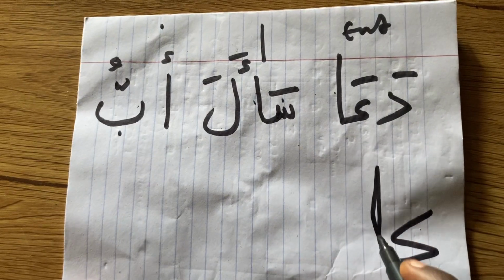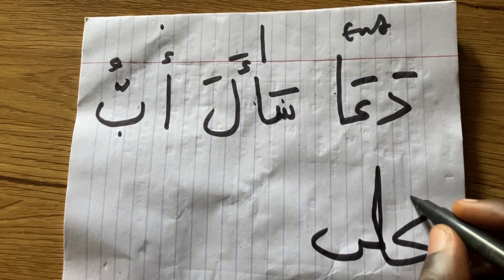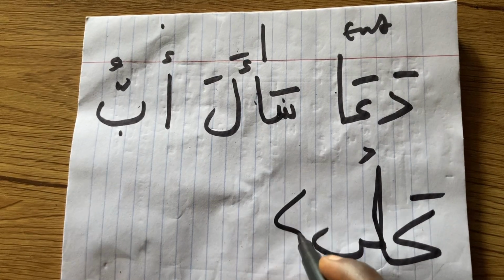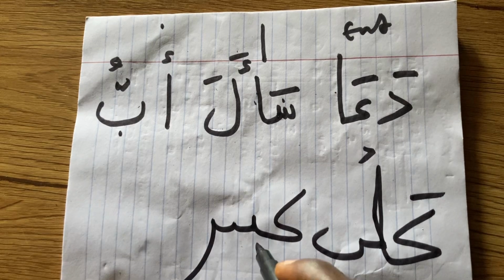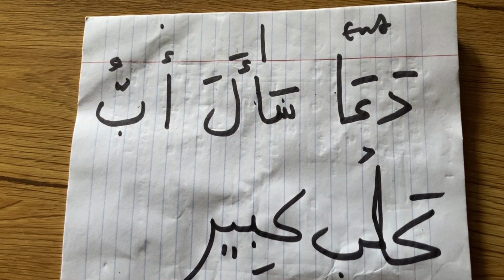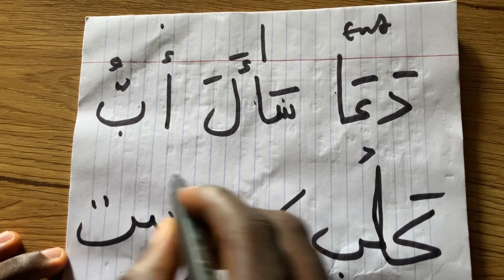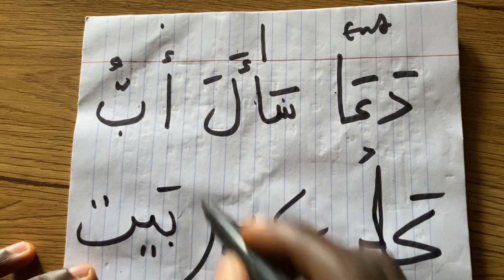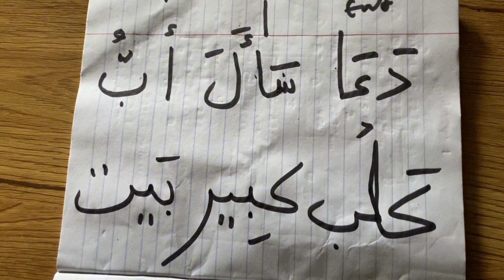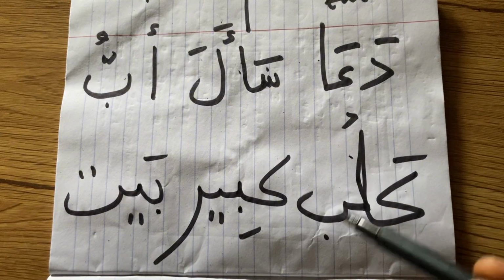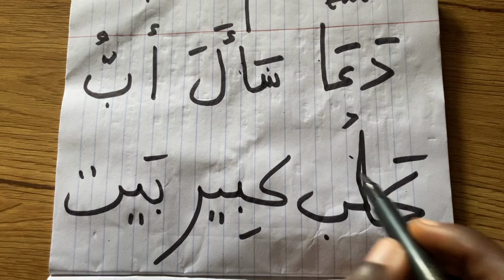Qalbun, kabirun, and baytun. Now you can see kaf fatah ka, lam sukun, ba damma bu, kalbun.